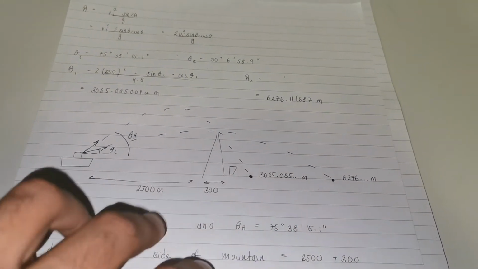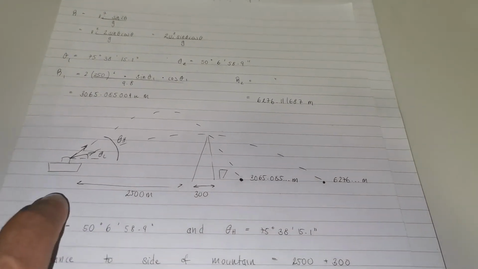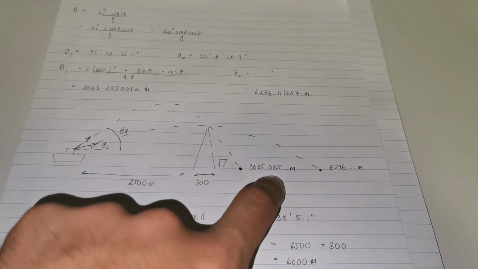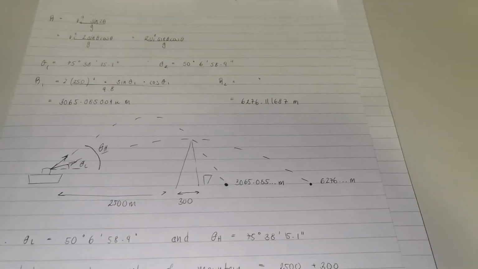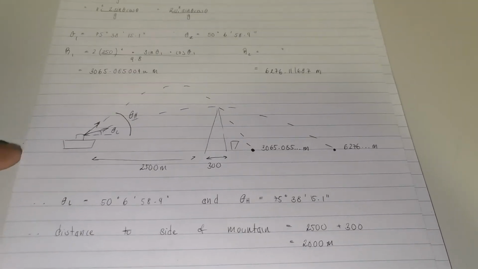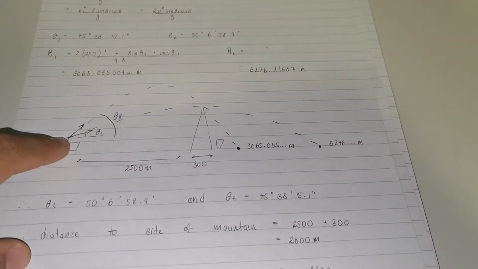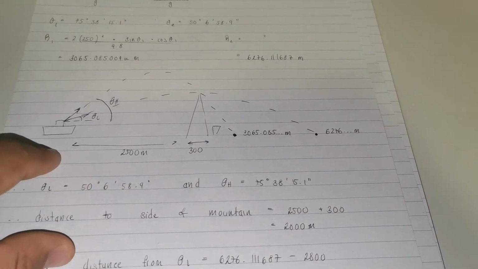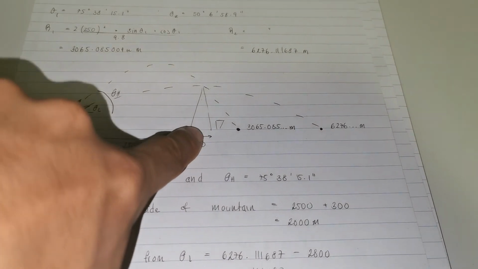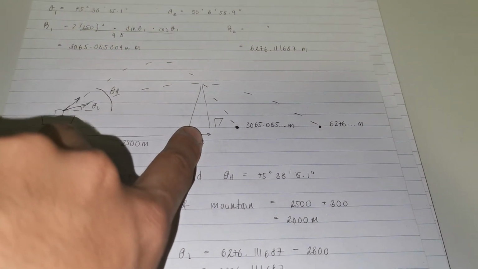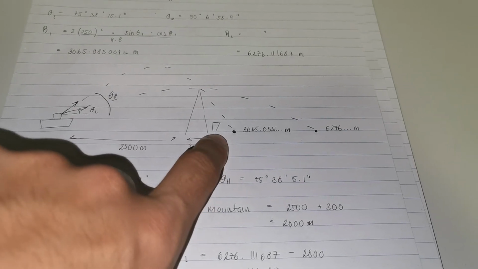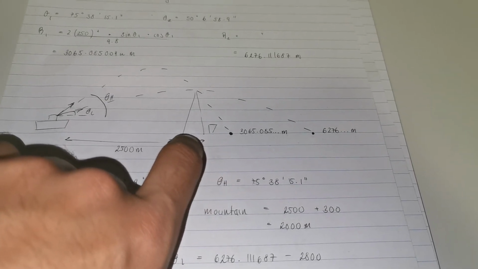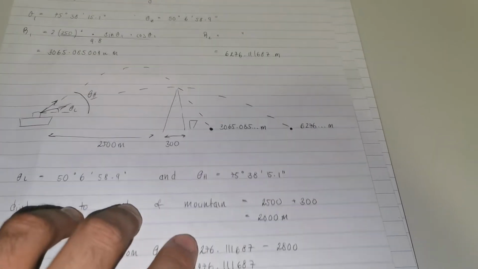But we know from our diagram here that that is the distance from our initial starting point here. So what we need to do is subtract the distance from our mountain or our cliff here, and add that 300 meters from this whole cliff here, right?